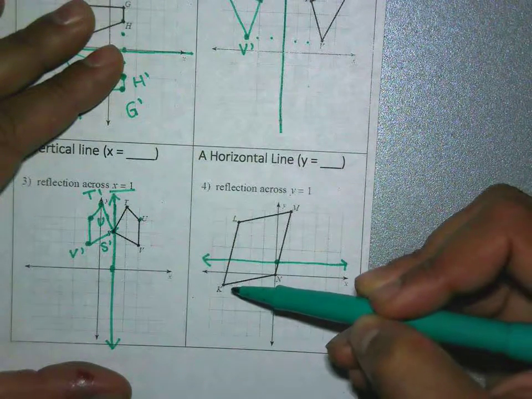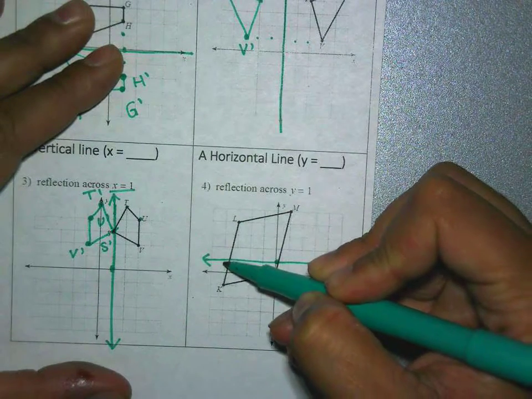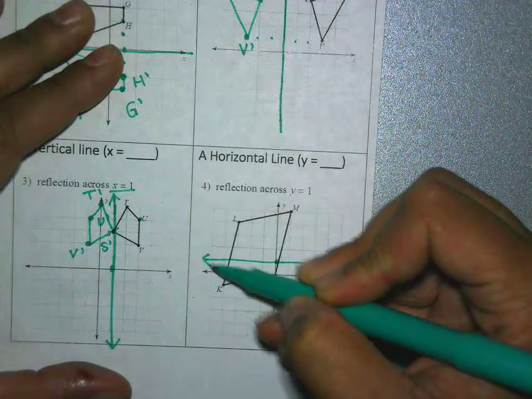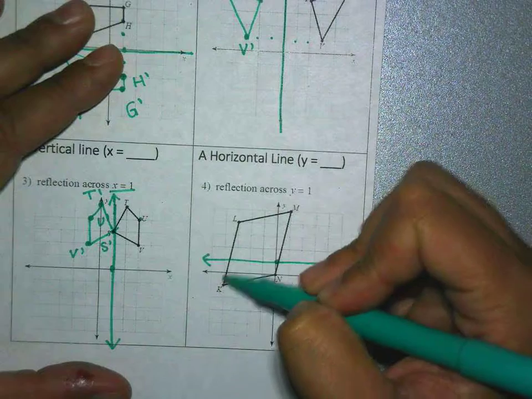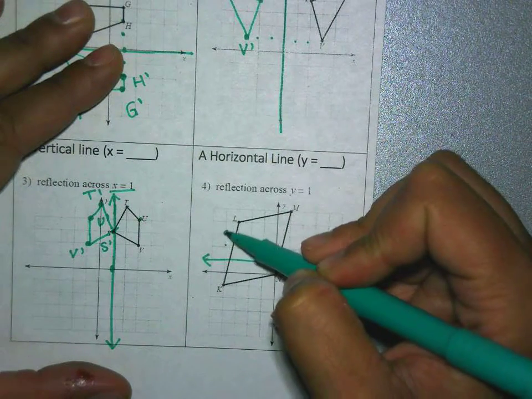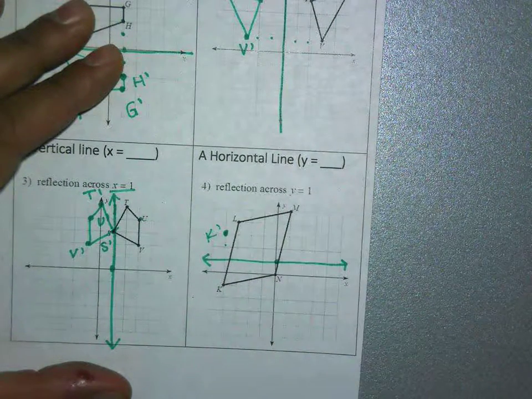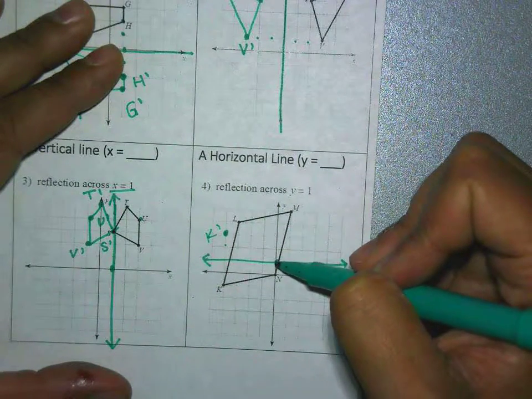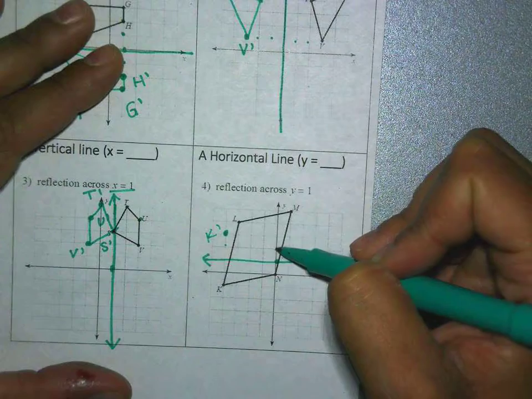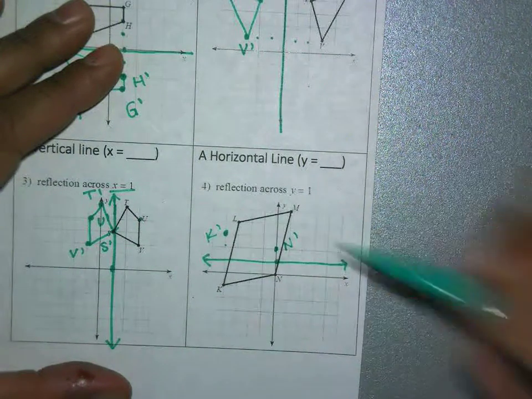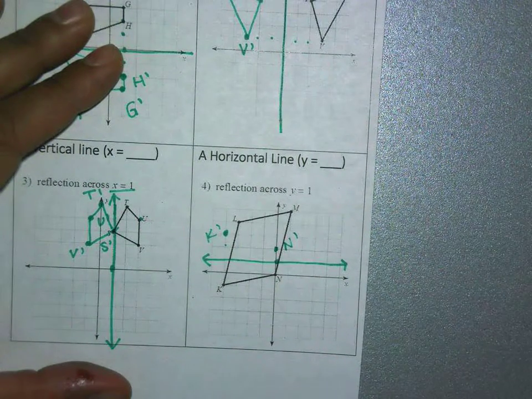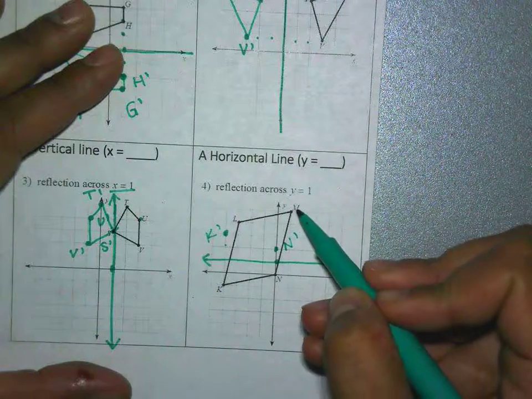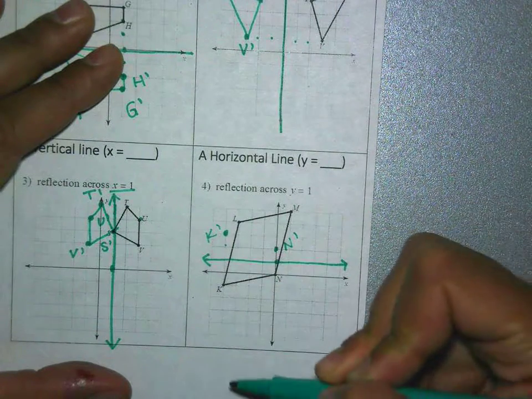So if K is 2 below my line of reflection, I'm going to go 2 above, 1, 2, my line of reflection to find K prime. N is also 1 below my line of reflection, so I will go 1 above to find N prime. L and M are above my line of reflection, so I'm going to go below to find their primes.